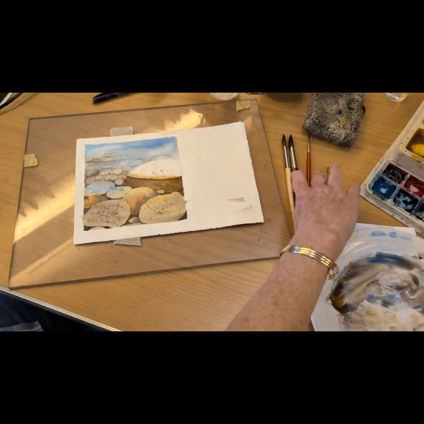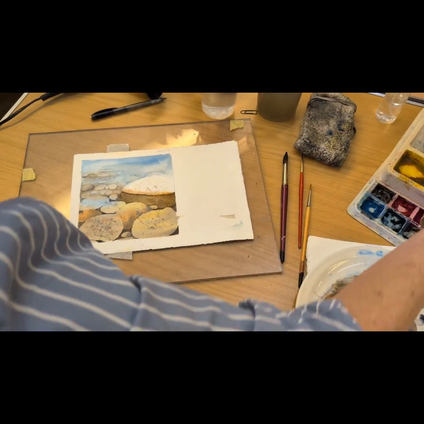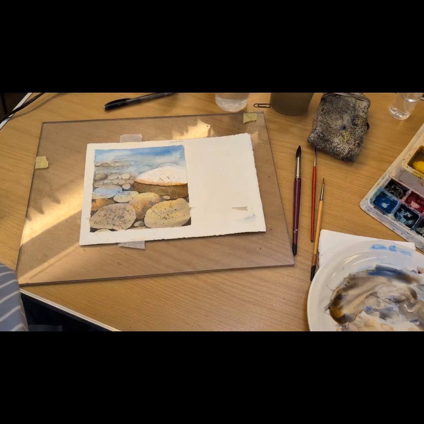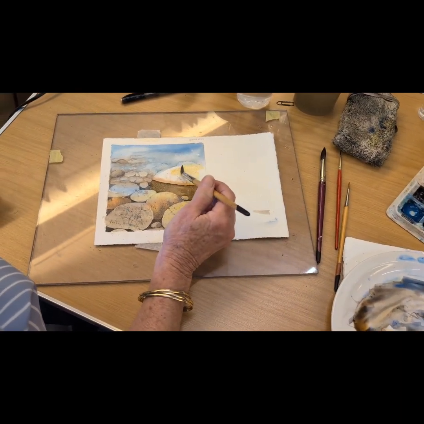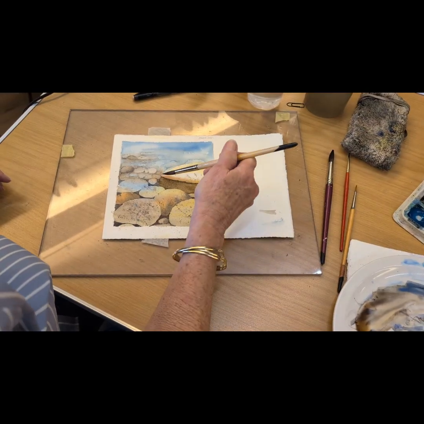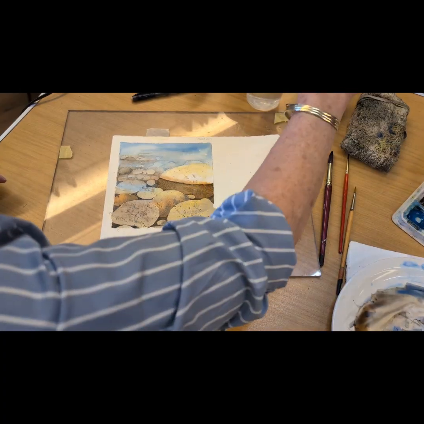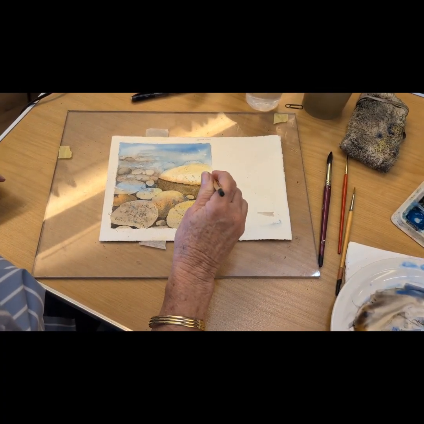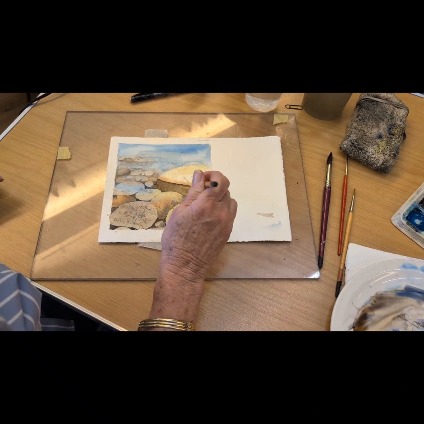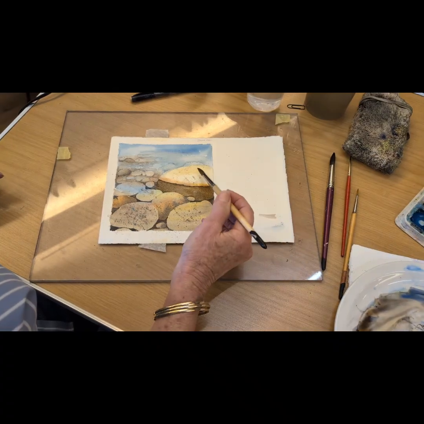And just for the purposes of this, remember that a dry rock, depending on what it's made of, is generally lighter when it's dry than when it's wet. So I'll just put a bit of colour in there. I don't want to touch that white line, but that will be alright in the end.